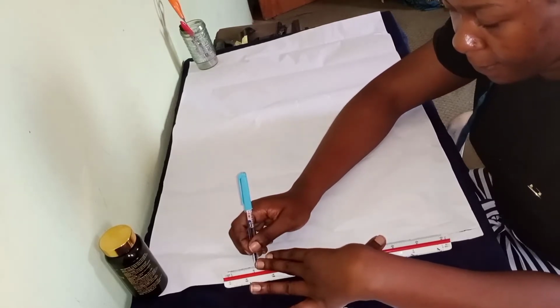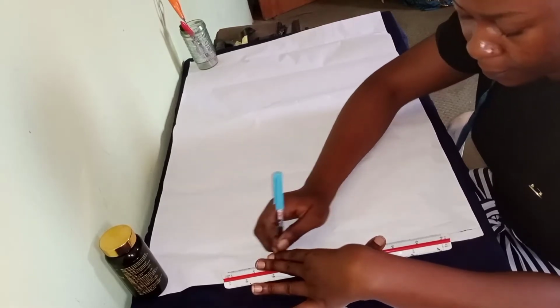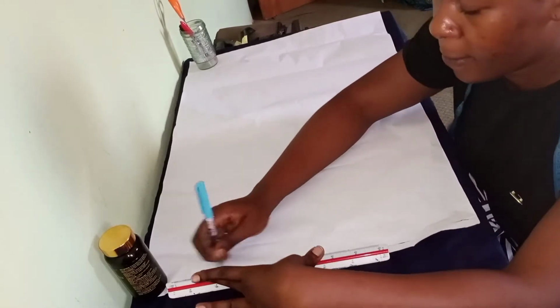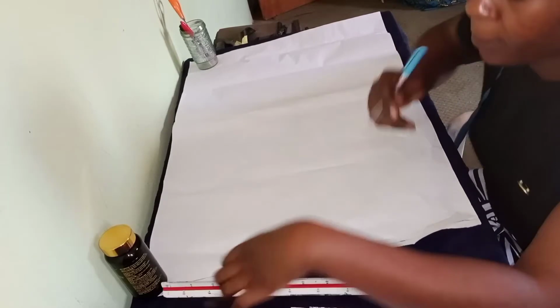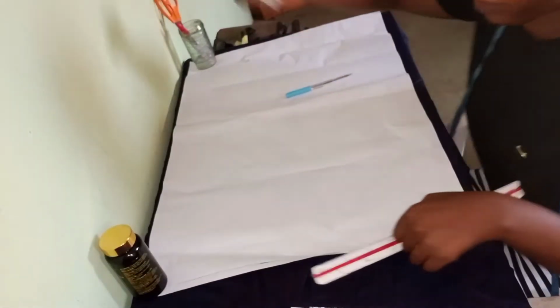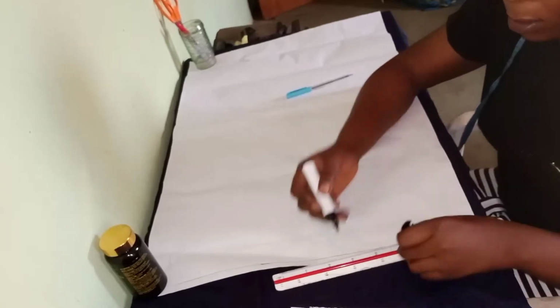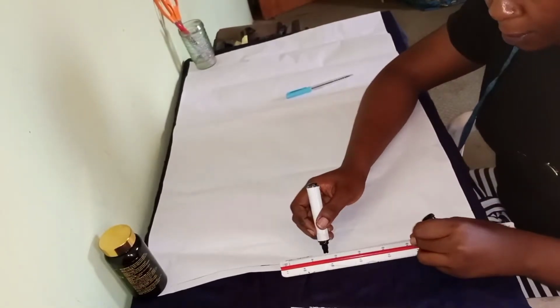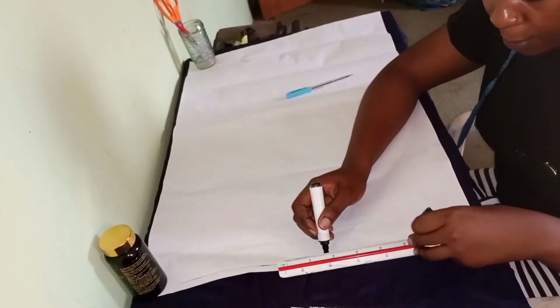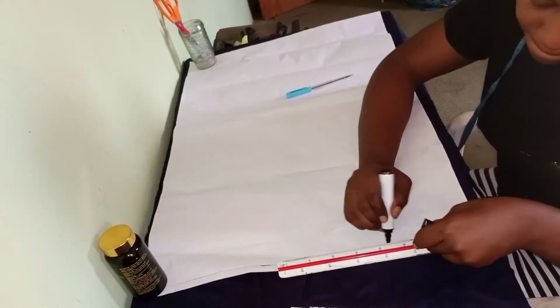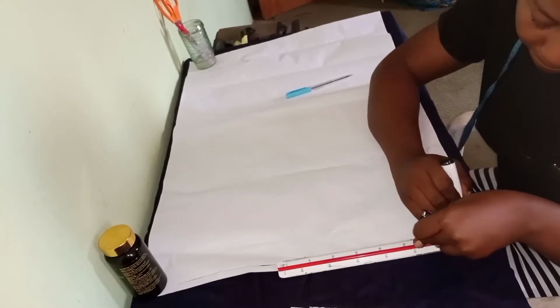The measurements you'll be needing are your shoulder length, your bust, your waist, and your hip length, as well as your armhole and your nipple to nipple point. So the first thing I would like to do once I'm done is to get my body measurements from my shoulder to my waist and from my waist to my hip.